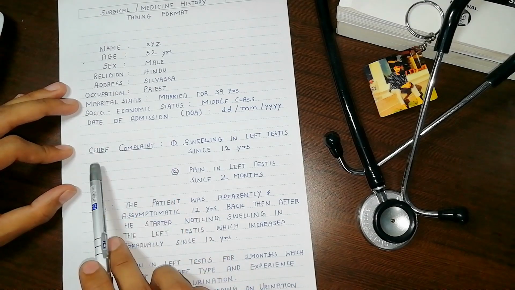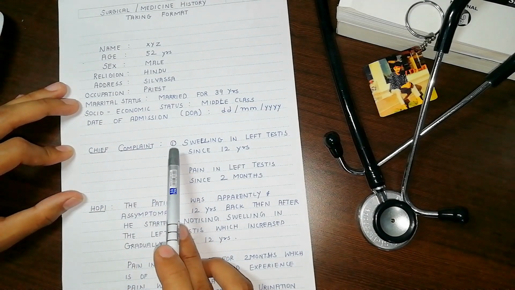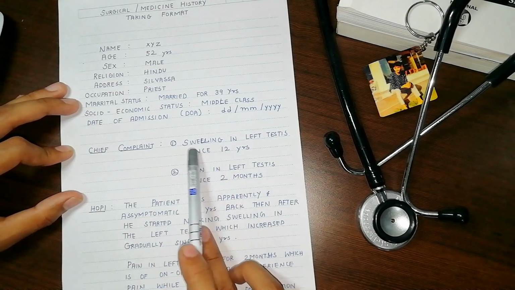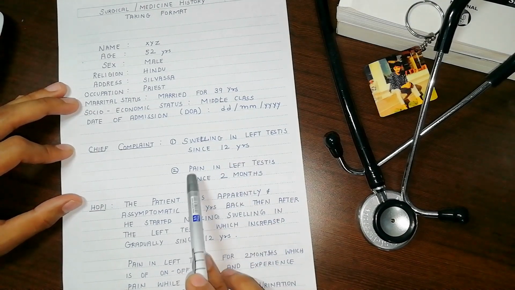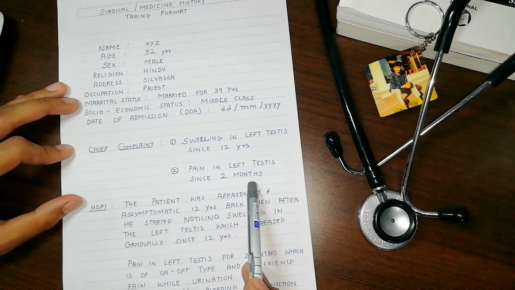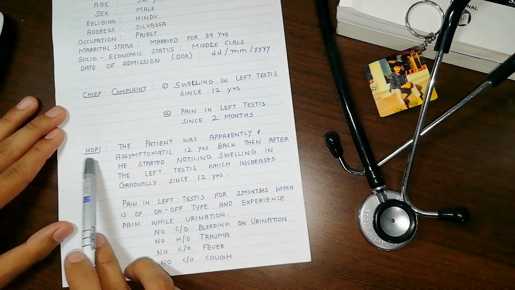After the particulars, we'll write the chief complaint of the patient. First, we'll mention the first complaint, or the first symptom he started experiencing, that is swelling in left testis since 12 years. Then the second complaint is pain in left testis since 2 months. So this is the patient's complaint. Then we will write the history of present illness.